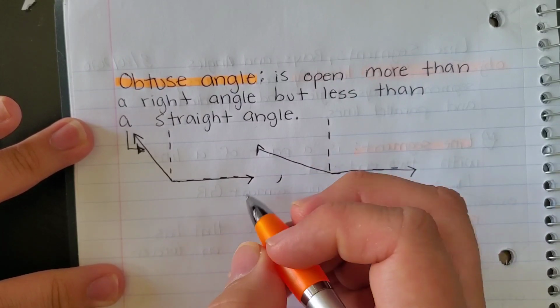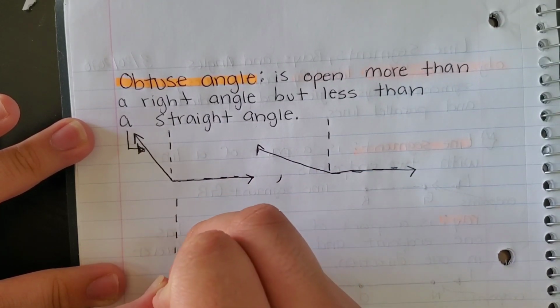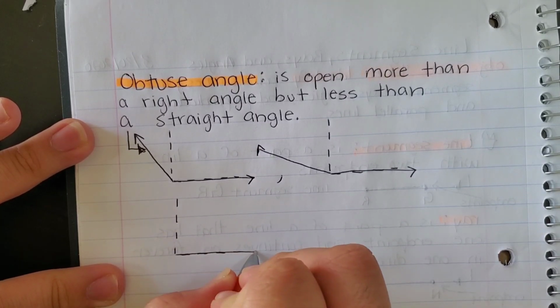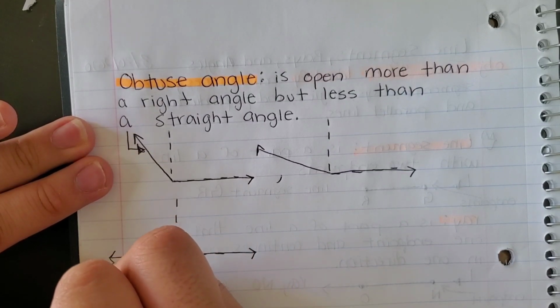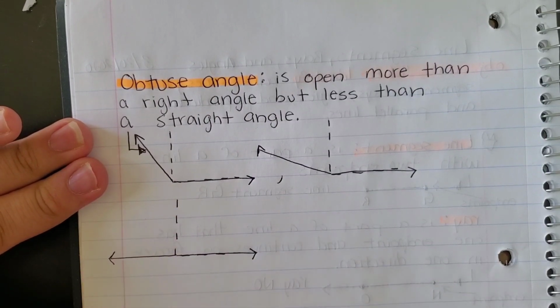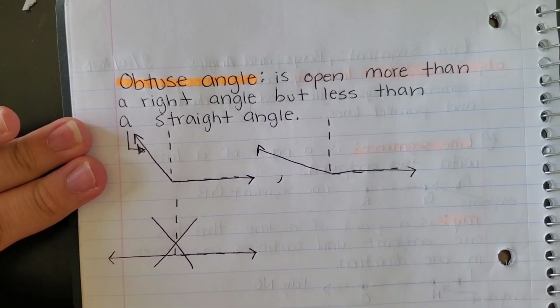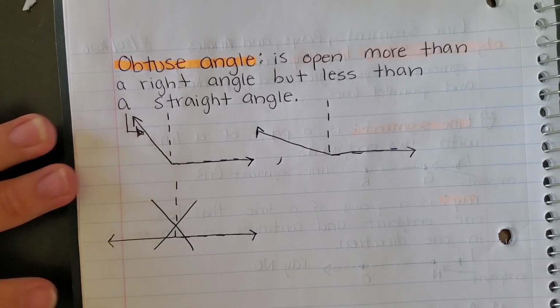We're going to draw our imaginary right angle. Can this be an obtuse angle? It's more than the right angle. No, this one cannot be an obtuse angle. Why? Because that will lead us to our next and final language of the discipline, a straight angle.